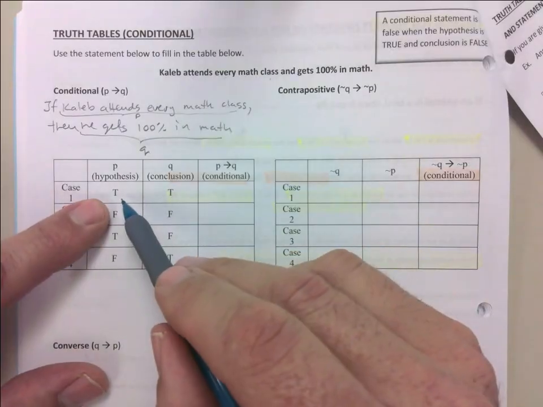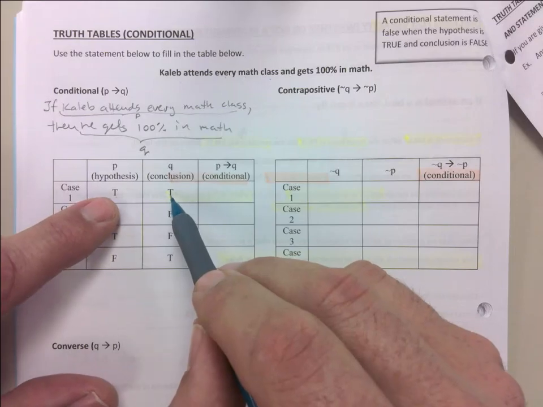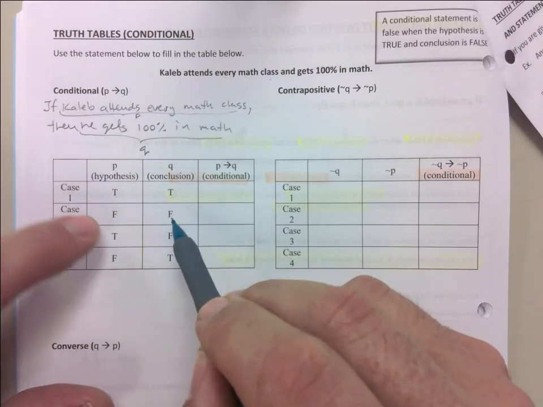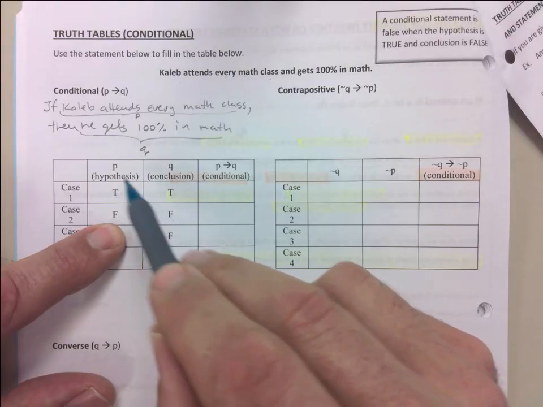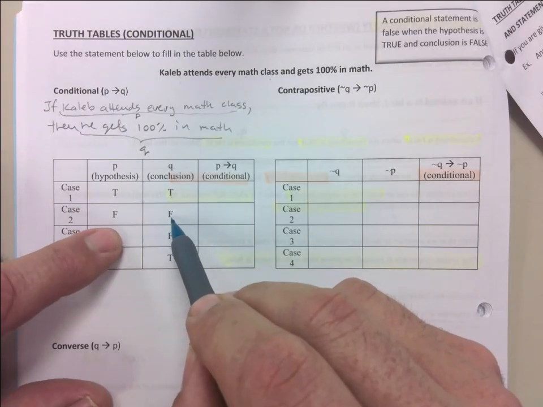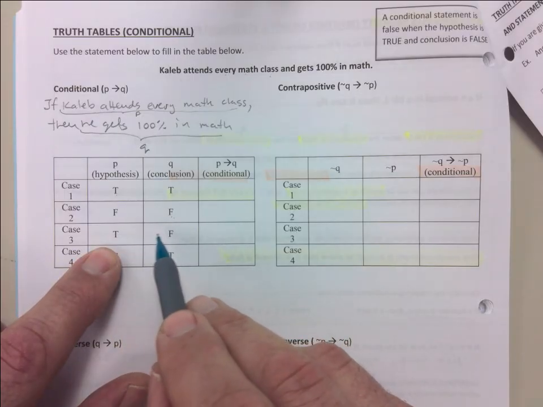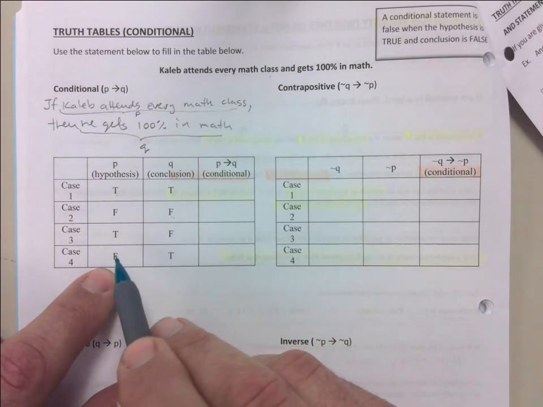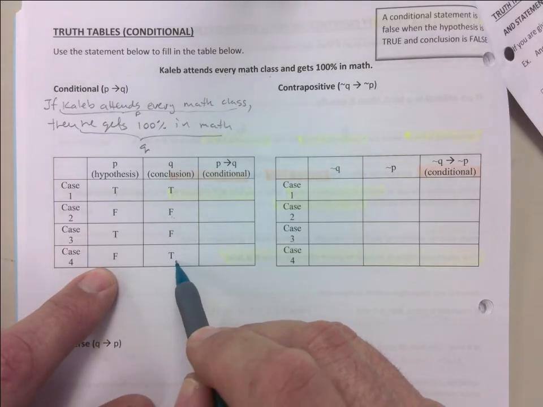So one of the cases is where both parts, P and Q, are actually true. And then the next case is where both of the P and Q, the hypothesis and the conclusion, are both false. So those are your first 2 cases. And then one case is where the first part is true, the second one is false. Fourth one is where the first part is false, and then the second part, Q, is true, okay?